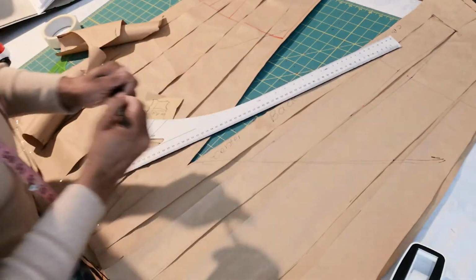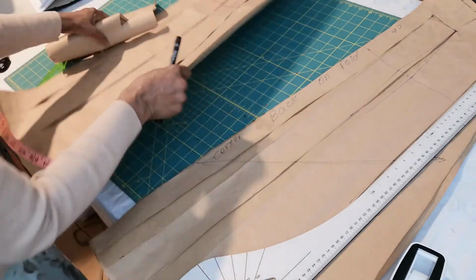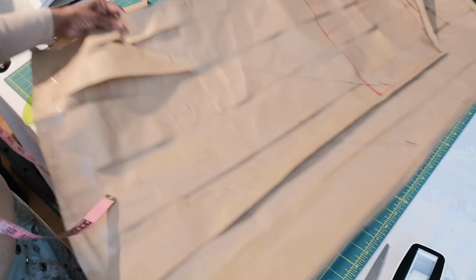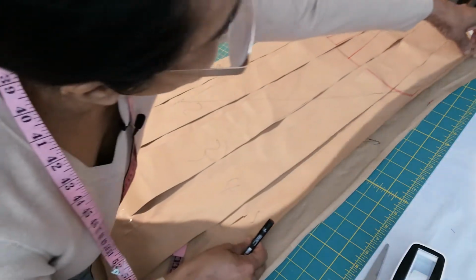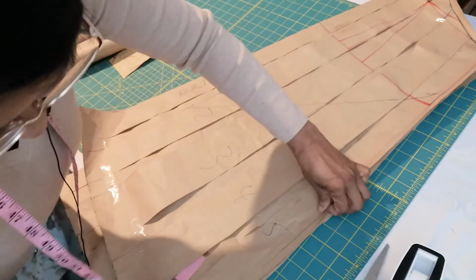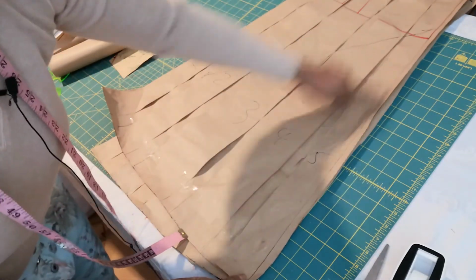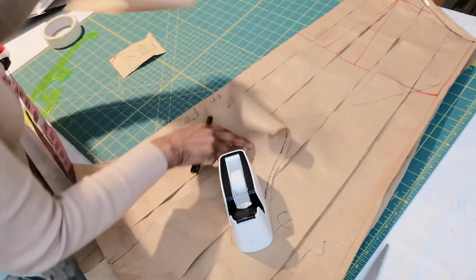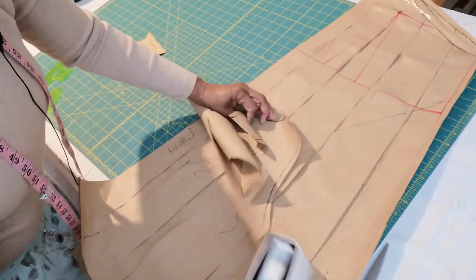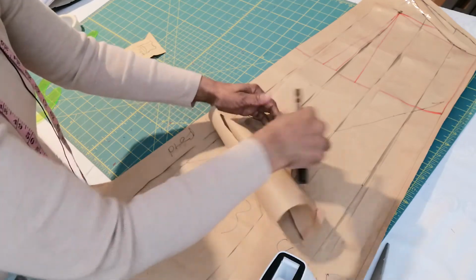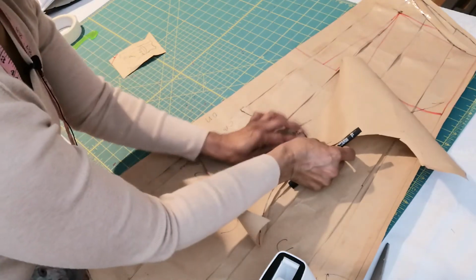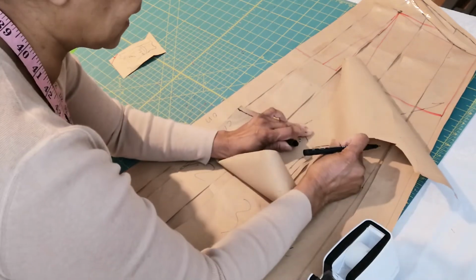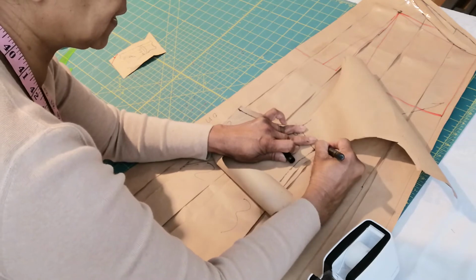This is the front ready. After you finish, please check whether the side seams are the same measurement. Also the yoke piece, you can check the side seams, and you put the shoulders together and make a nice curve here.